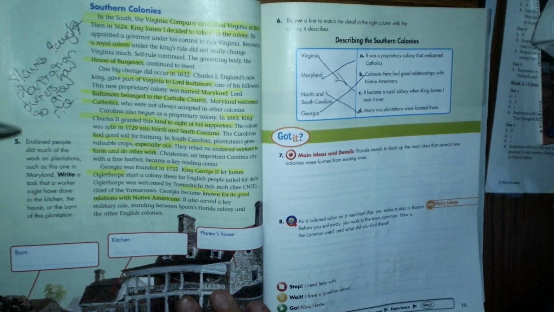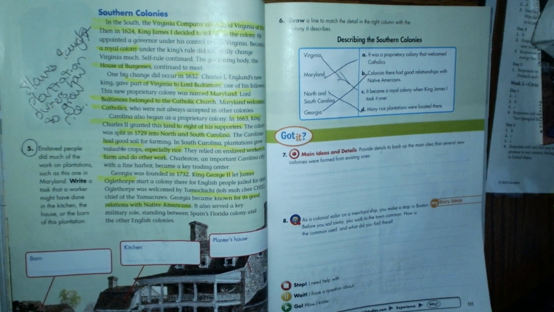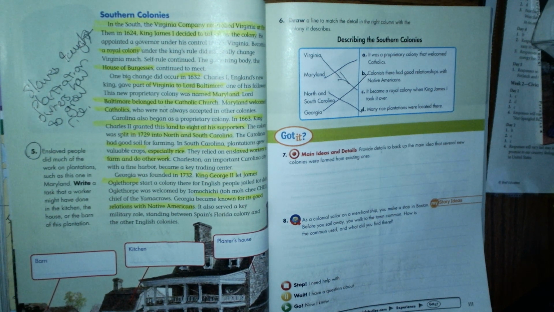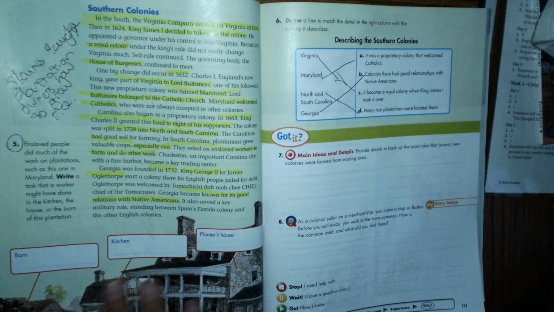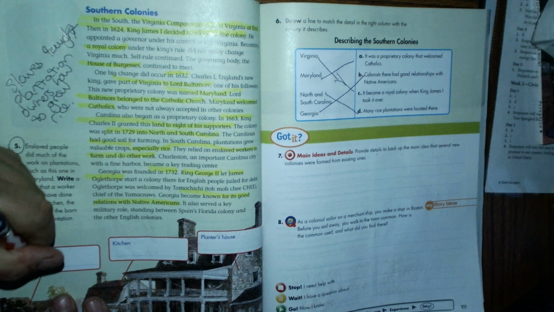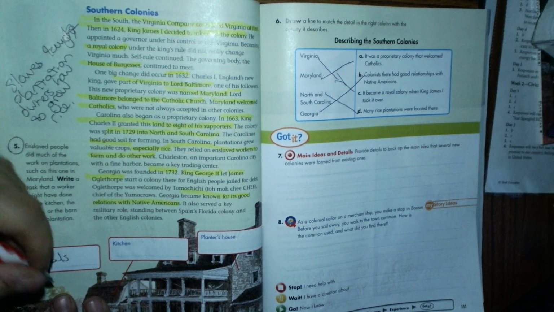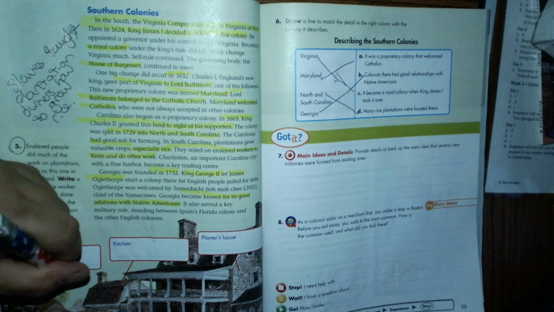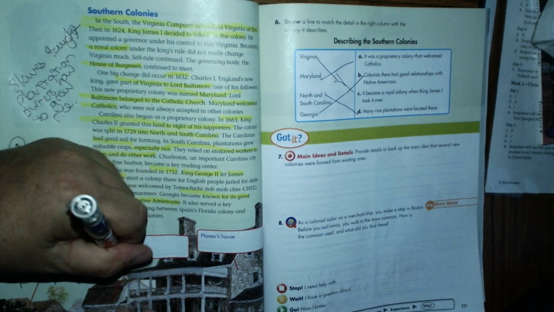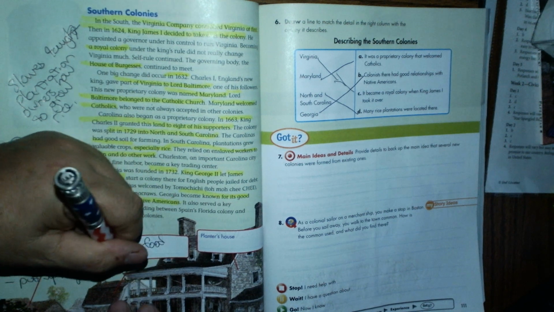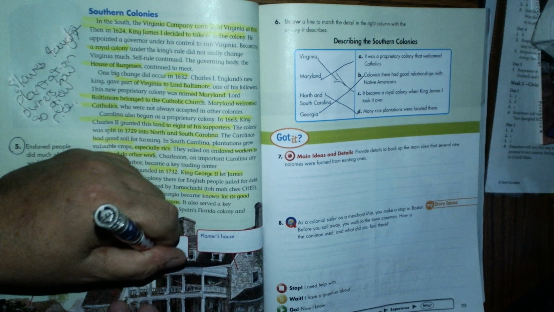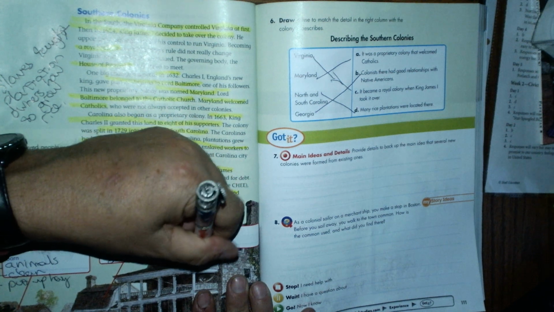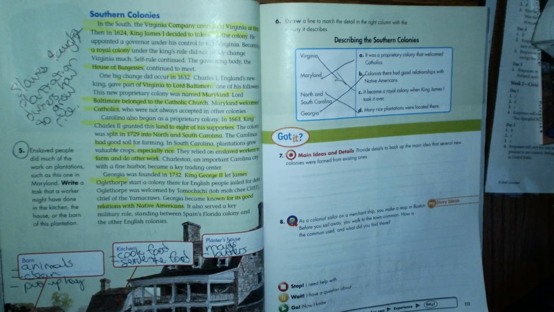Hey, let's go ahead and do this over here. Number 5, it says enslaved people did much of the work on plantations, such as this one in Maryland. Write a task that a worker might have done in the kitchen, the house, or the barn of this plantation. Well, guys, think about the barn. You've got animals to feed, to take care of. You've got to clean the barn. You can put up hay to feed the animals. In the kitchen, they're going to cook the food, serve the food. In a planter's house, they're going to be like maids and clean up. They could be butlers, and that's kind of like a male form of a maid.